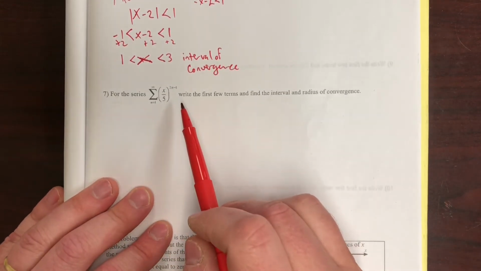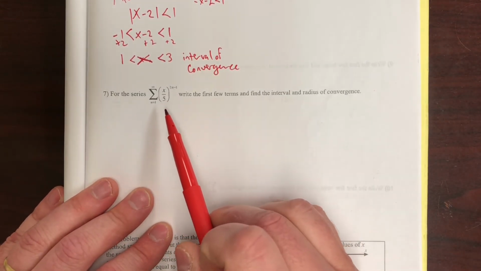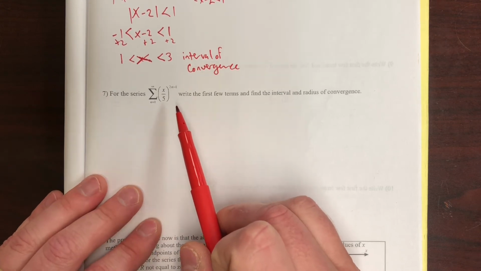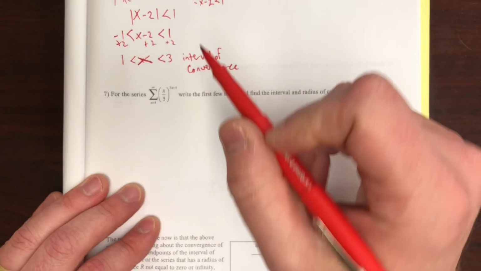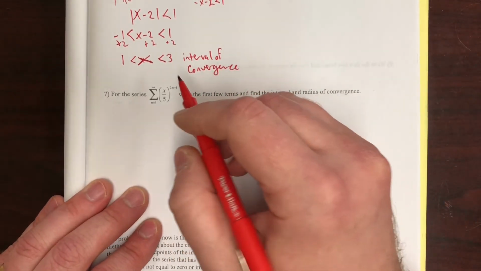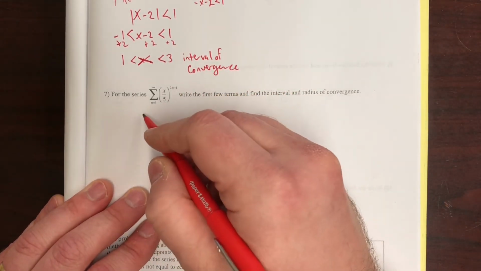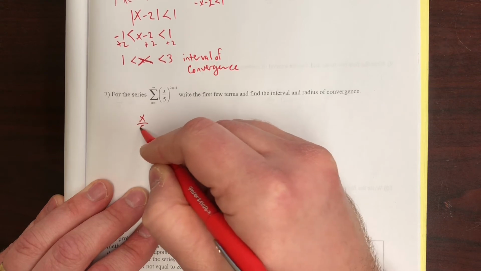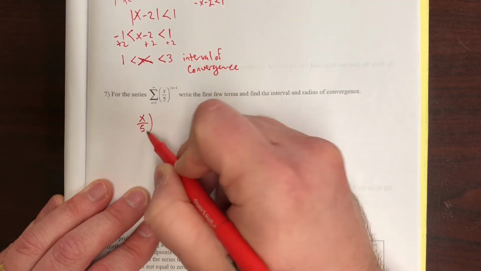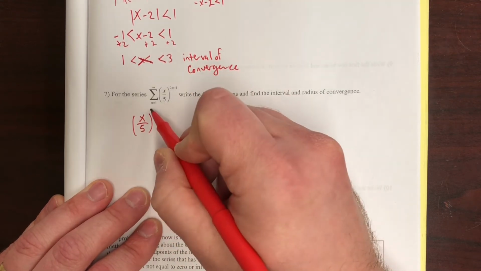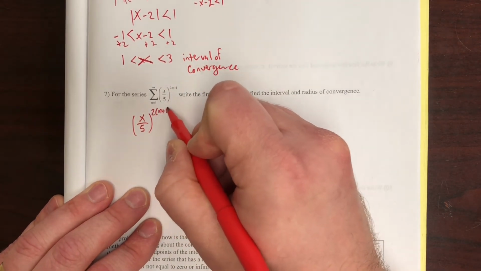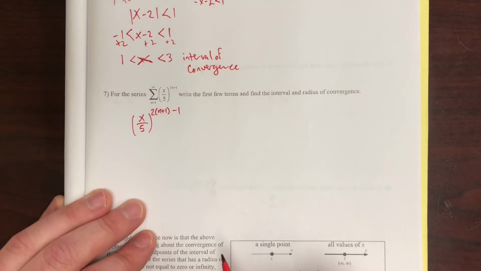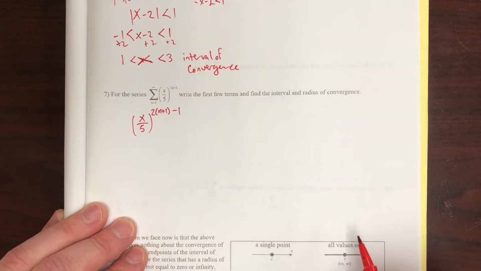So let's find the interval and radius of convergence for this one. He's always obsessed with writing the first few terms. I don't feel like it. So let's look at the n+1th version. That's going to be, 2n. Now be careful. That's what the n+1th version of that is.